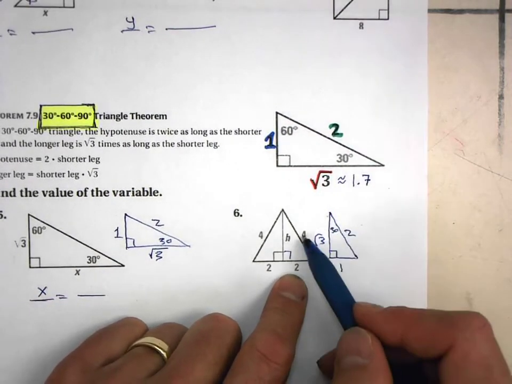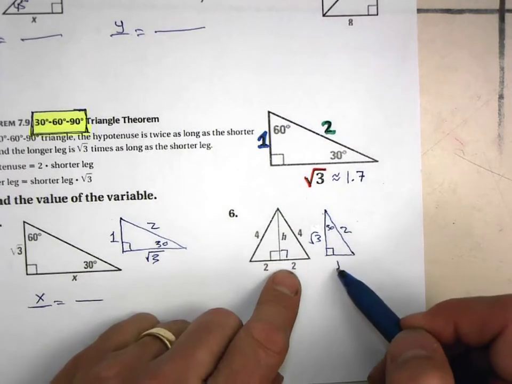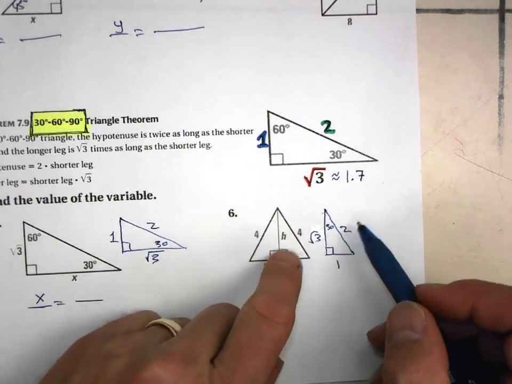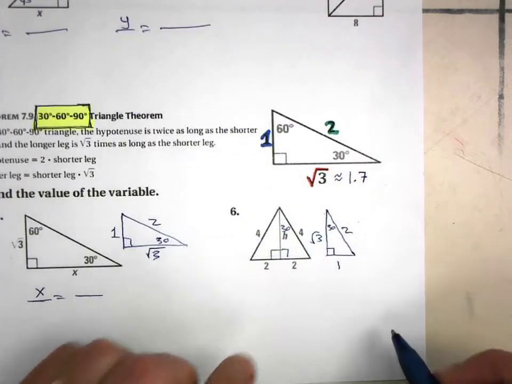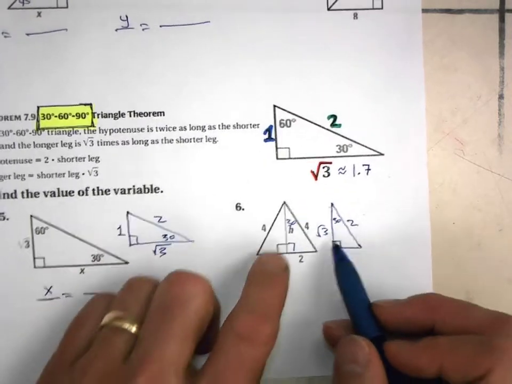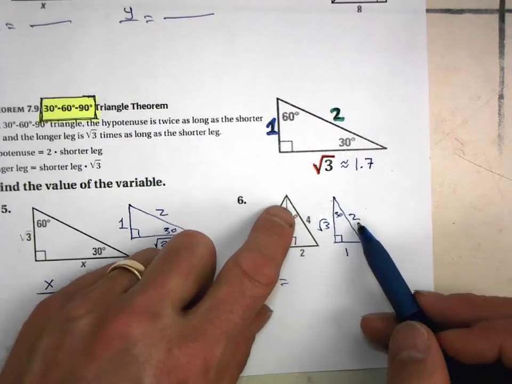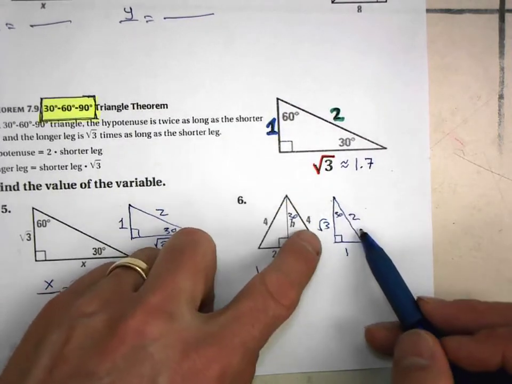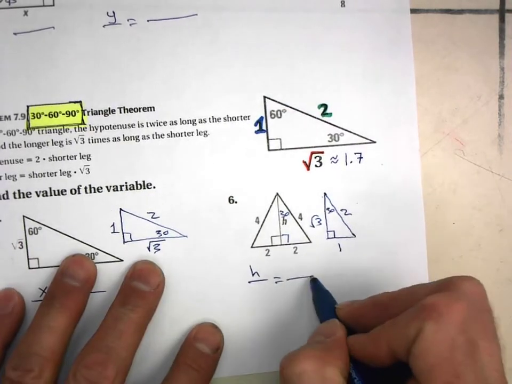2 times 2 is 4, and so therefore, these have the same proportion, and therefore, this is going to be a 30, 60, 90 triangle. So you want to solve for h. So h over square root of 3 equals, you could say either 4 over 2 or 2 over 1. It's going to be the same exact ratio.